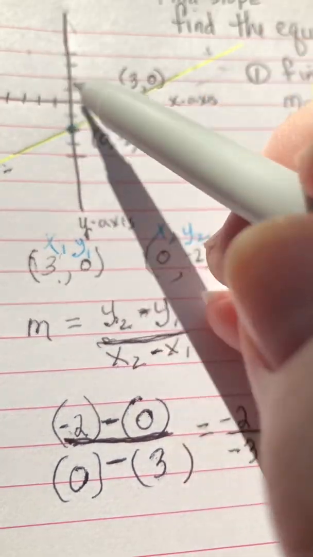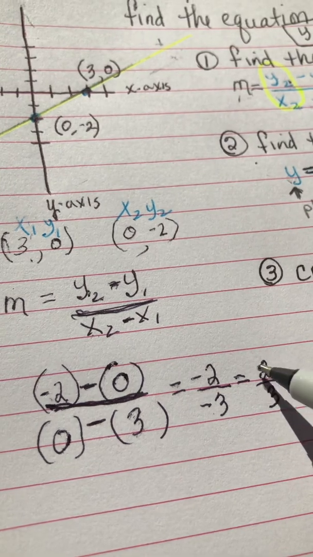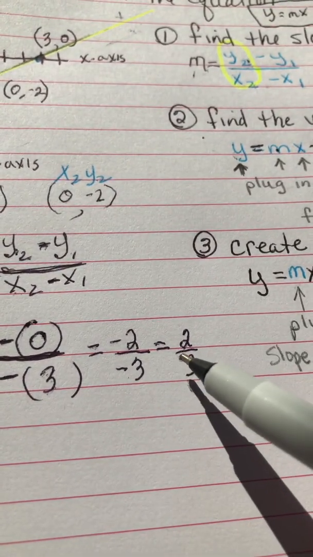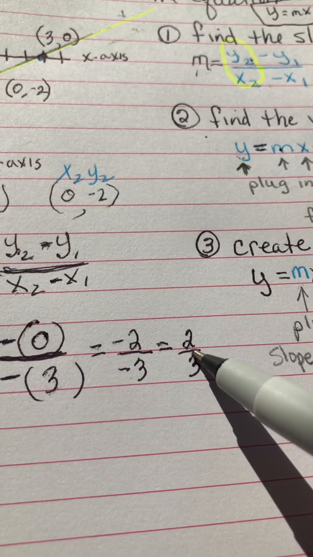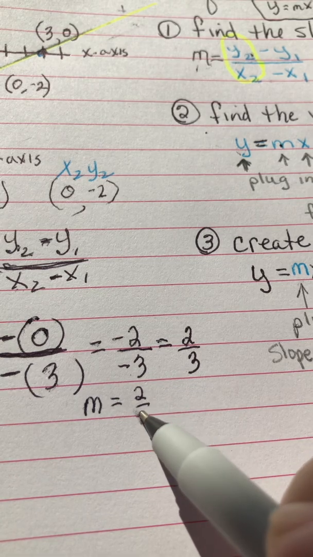Now if our line had been going down this way, starting high and going low, then I would expect my slope to be a negative number. So that's one way to kind of, in the back of your mind, check, does my answer make sense? So now we found that our slope is 2/3.